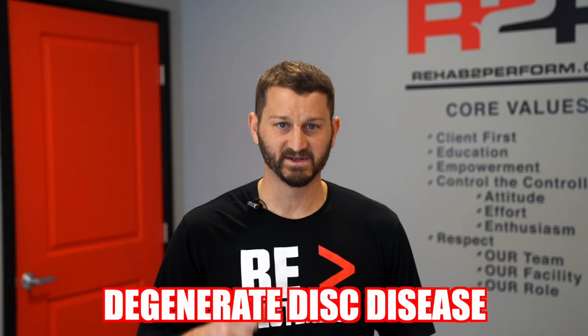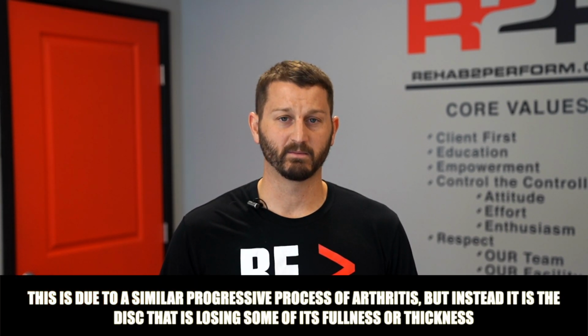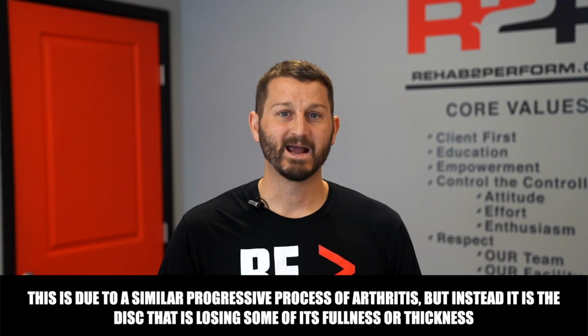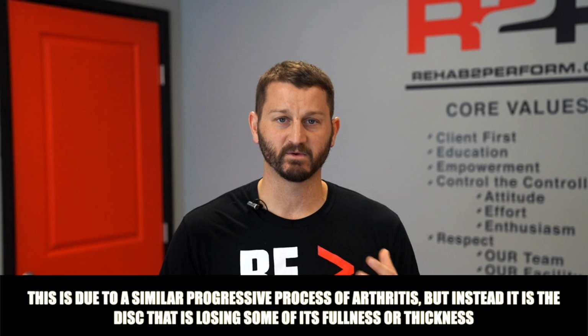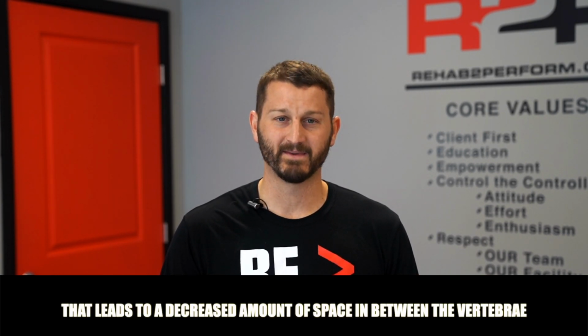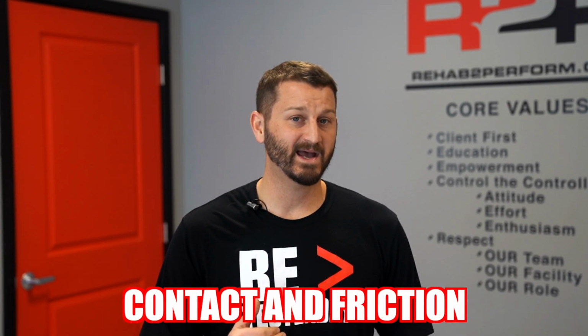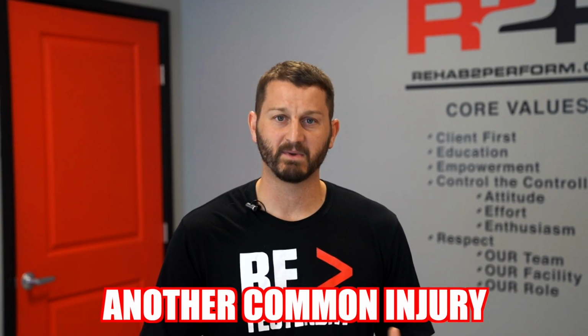As we look at the disc, you may hear the term degenerative disc disease. This is due to a similar progressive process of arthritis, but instead it's taking place in the disc, and that disc is losing some of its fullness or thickness, and that leads to a decreased amount of space in between the vertebrae. Now, when we take away that space, this leads to a reduced range of motion and can also cause pain, as some surfaces of the neck may begin to have more contact and friction than what would normally occur.